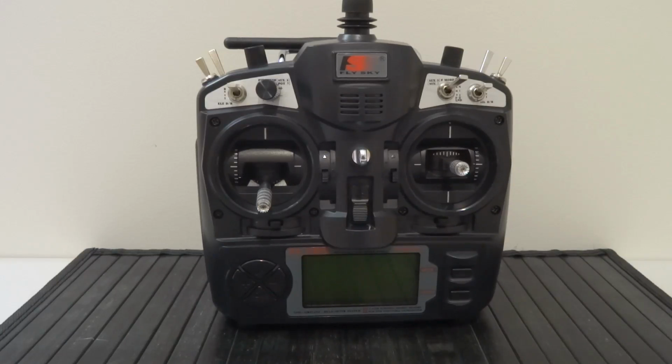So those are the 4 basic channels that you need, and you need another channel for throttle hold or arm or disarm, and also a 3 position switch for the different flight modes. And that's all you need for a transmitter to use with Betaflight or Cleanflight.